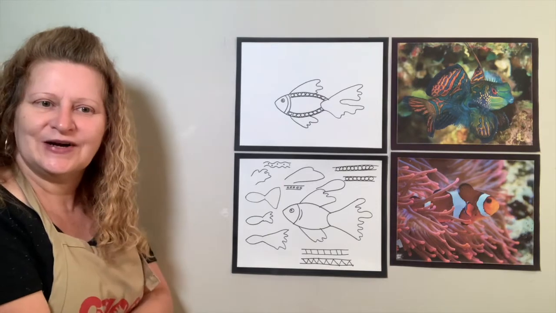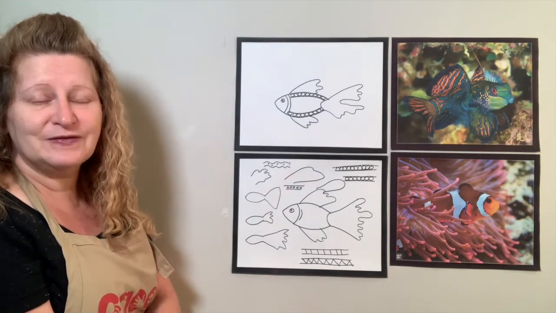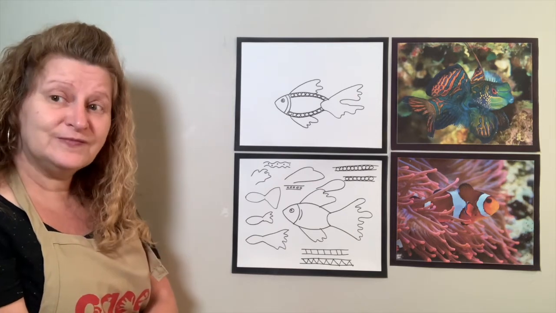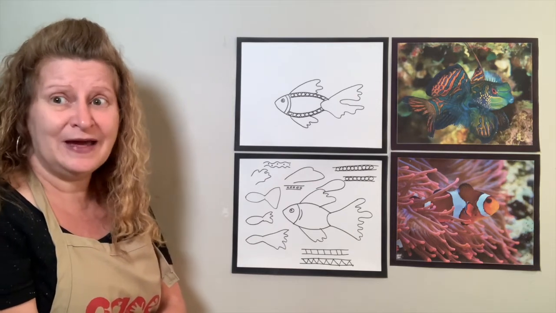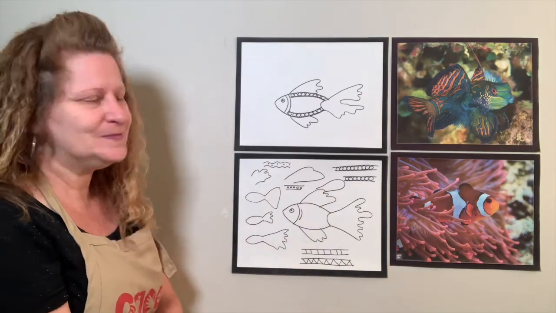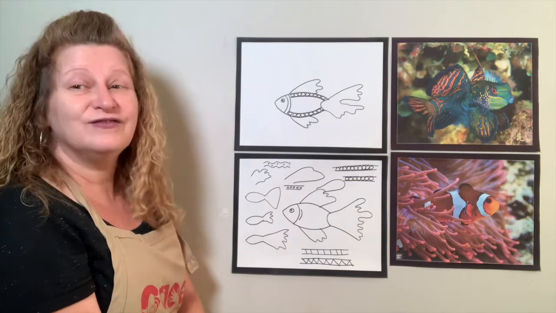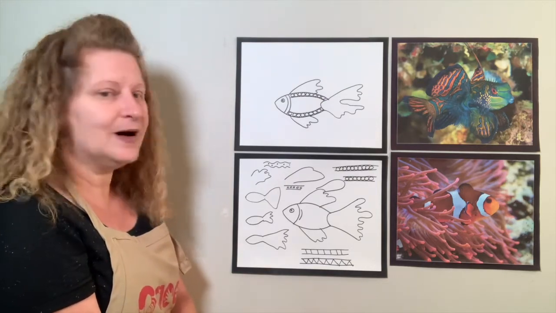Good job, boys and girls. Did you know that fish can swim super, super fast? Yes, they can swim so fast that sometimes you can't even see them because they sort of dart away so fast. And we know that fish are covered in scales. They have lots and lots of scales on their bodies.